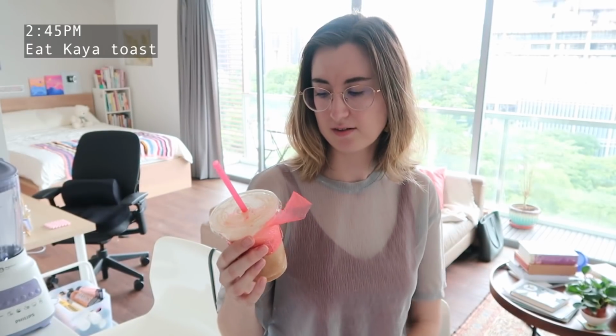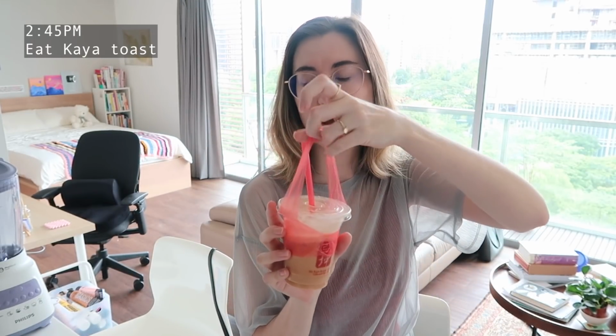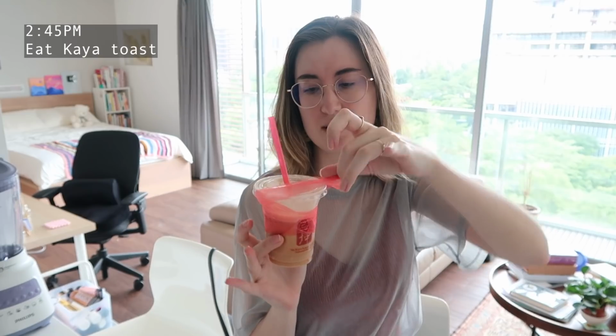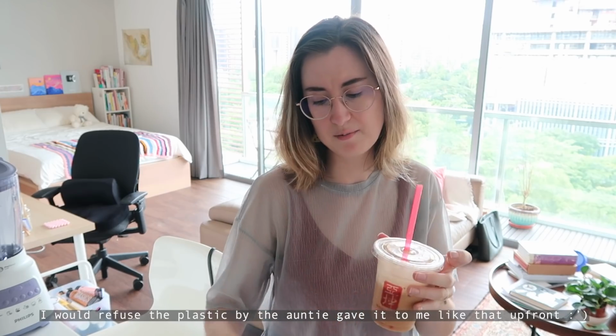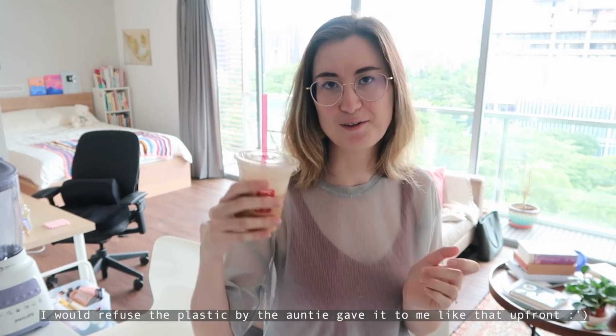Snack time. So I don't know, I feel really weird about these plastic things. It seems very wasteful, smart but wasteful. I mean, in other countries I've lived in, you just carry your drink like that, but okay.